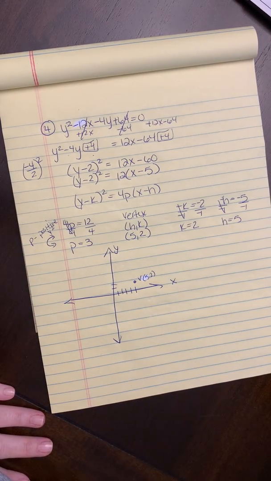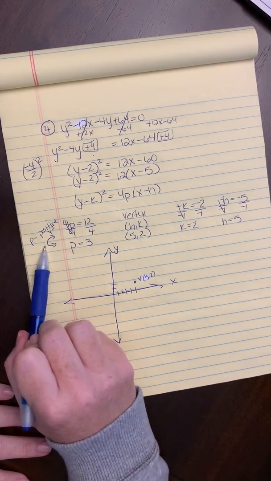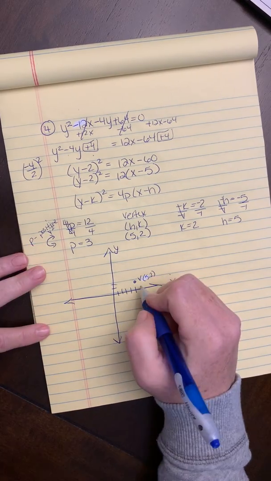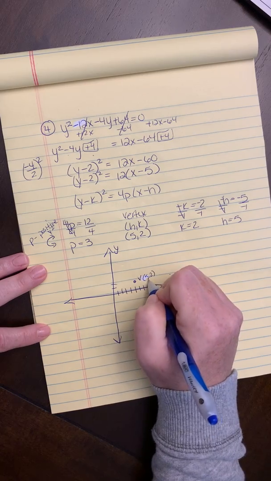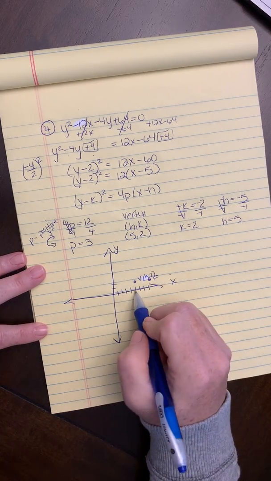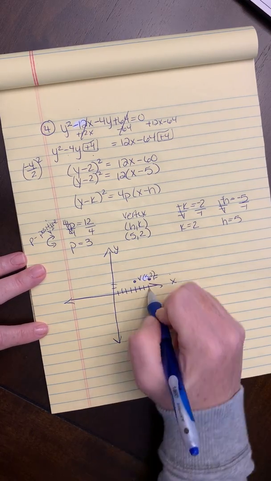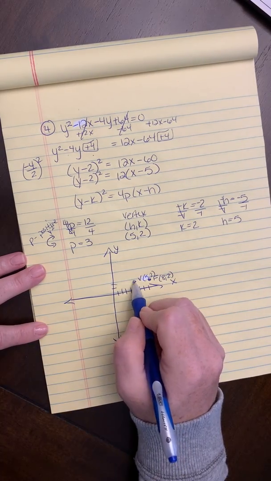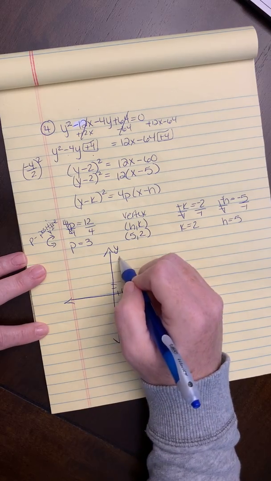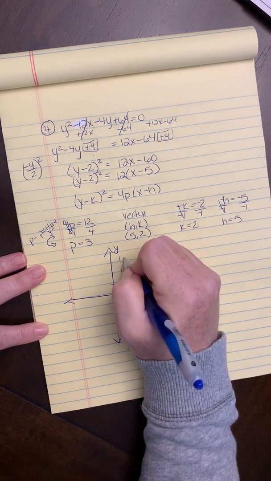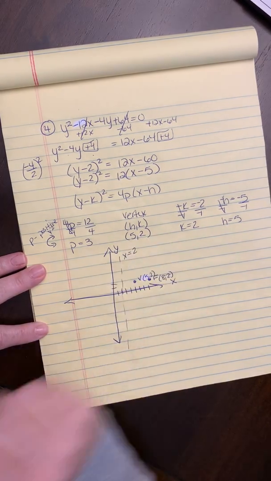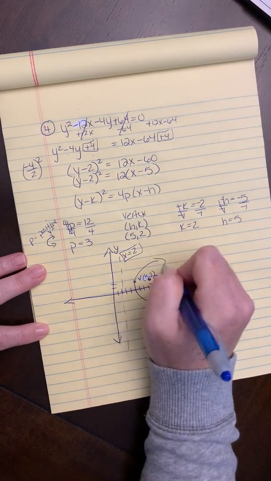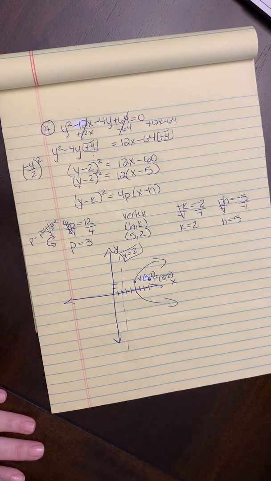And now we look at what should happen. So I know that it should be opening to the right, which means my focus is in front of that. So go 3 in front, and there is your focus. So if this was 5, 6, 7, 8, 2 would be my focus. And 3 behind that, 1, 2, 3, will get me a directrix of x equals 2. So it opens facing the right, like we said it should.